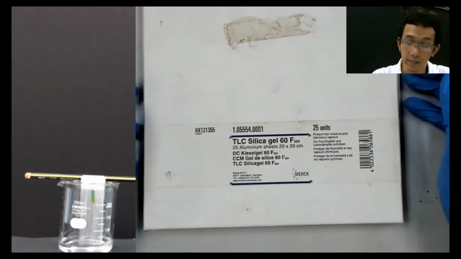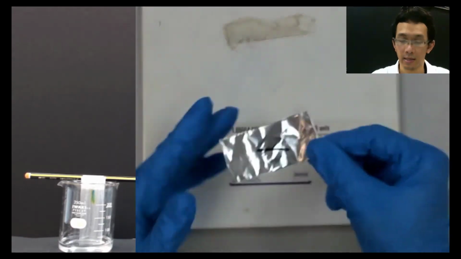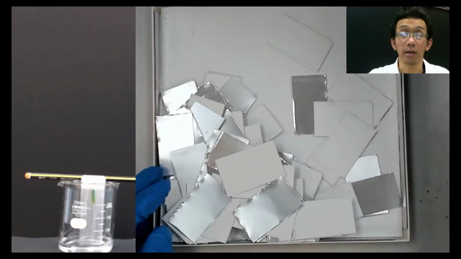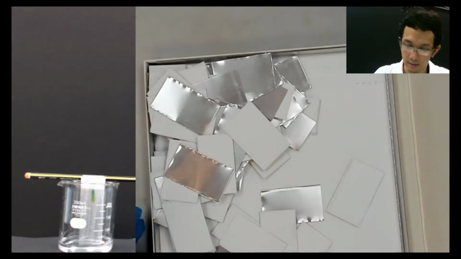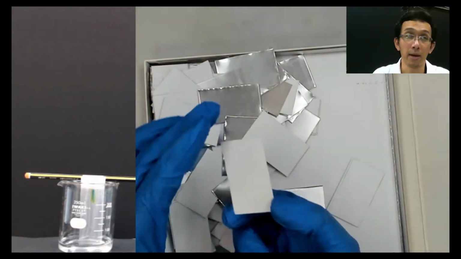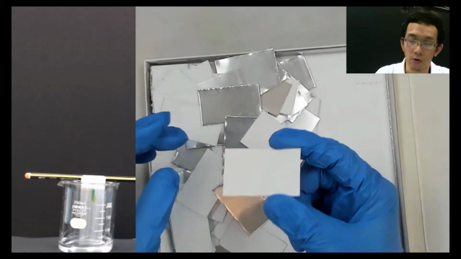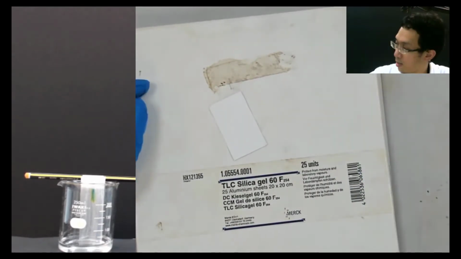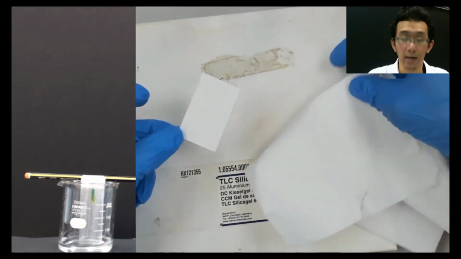TLC silica gel is basically just a piece of aluminium like this, and then they put silica on top of it. This is an example of that. Normally they sell it in big squares, but now the technician has already cut it into small squares that people normally use for TLC chromatography. Compared with this tissue paper, now you have something stiffer, so it is easy to handle.